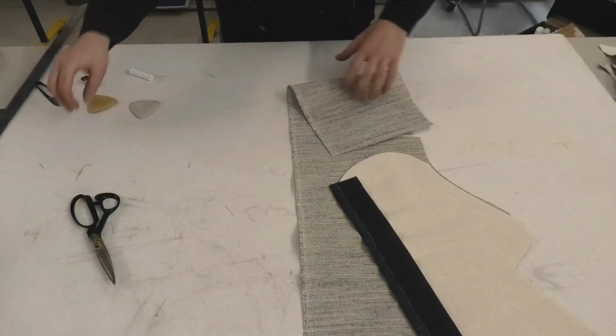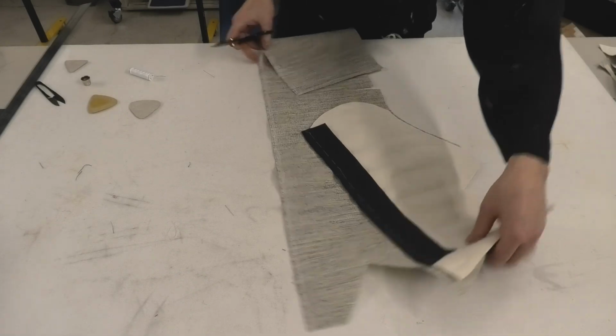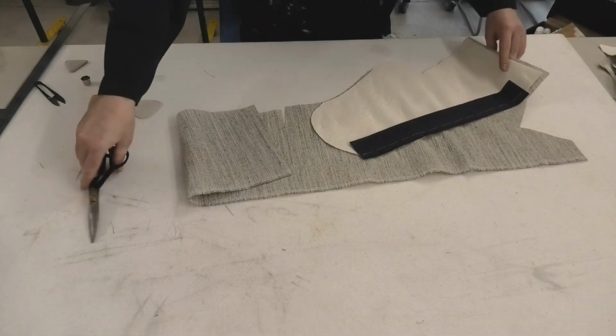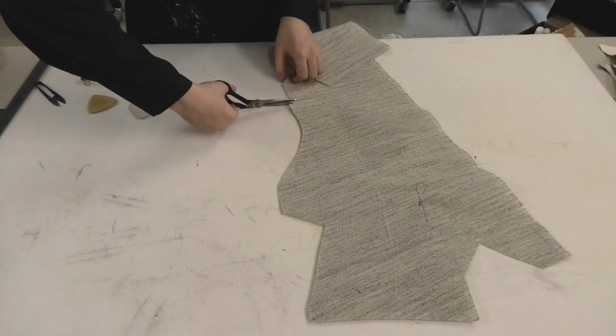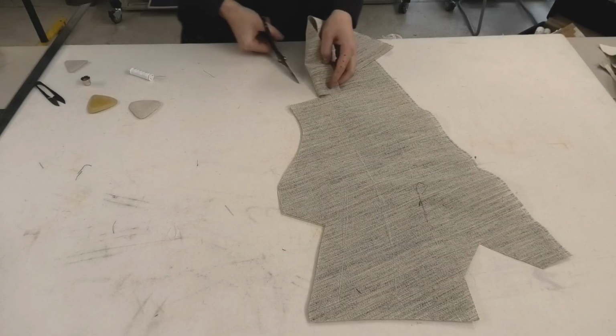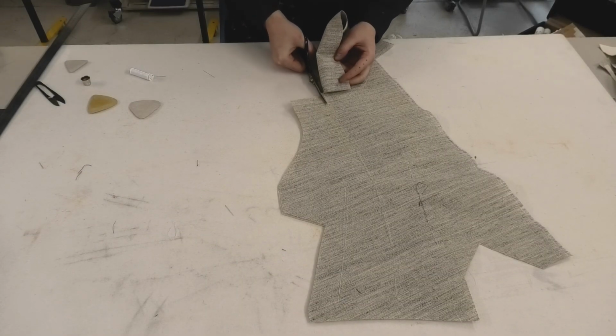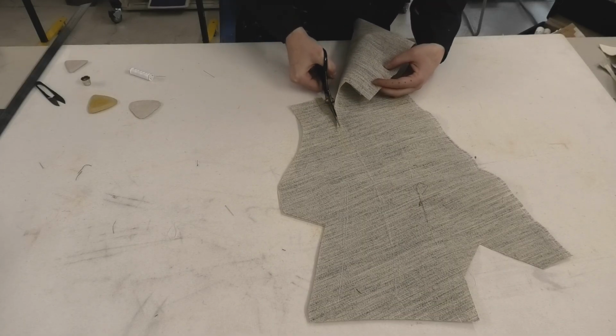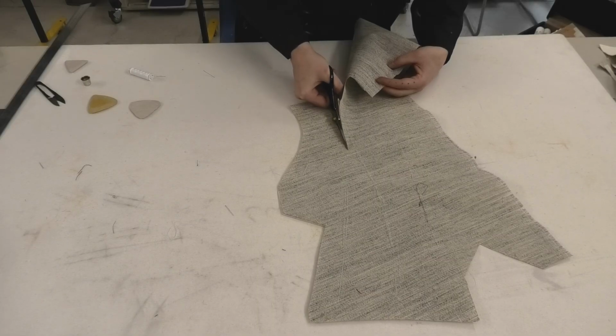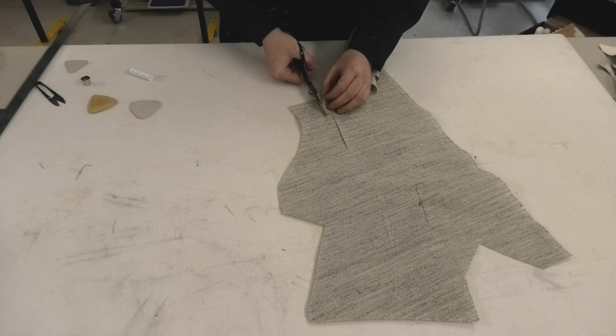Last thing to do before we go to the machine is to cut our dart out. So we've got the dart marked in across over here. Cut it to, and cut all the way through.